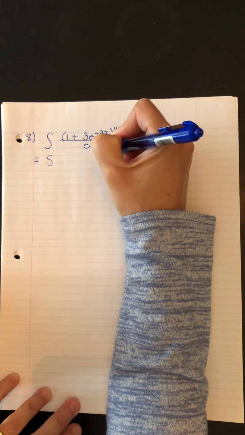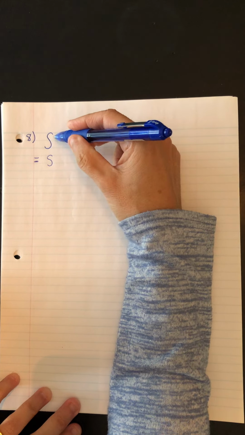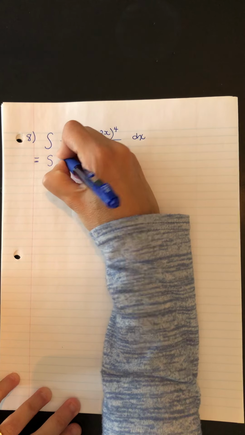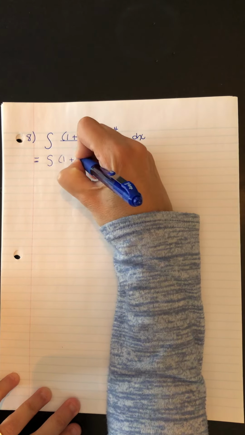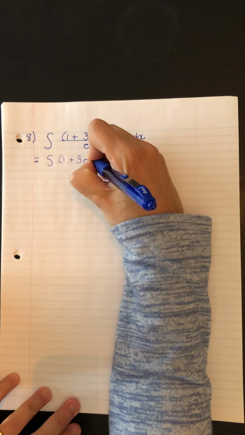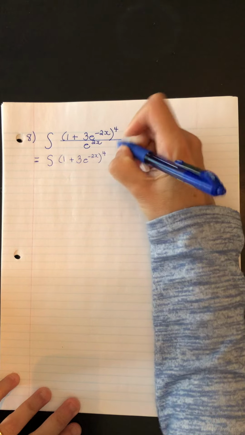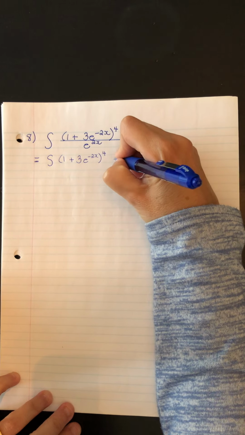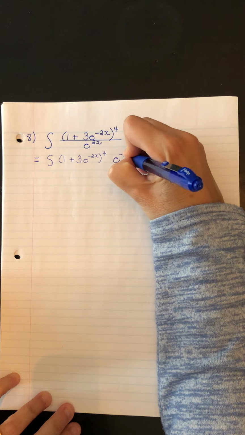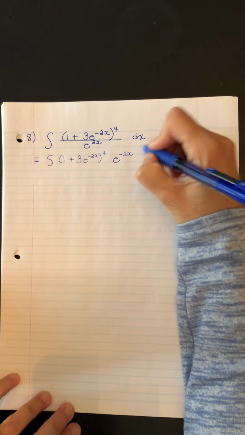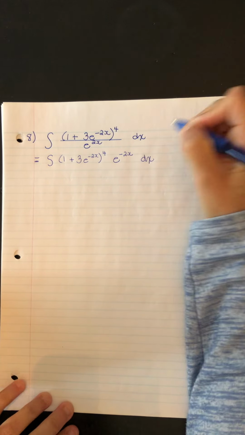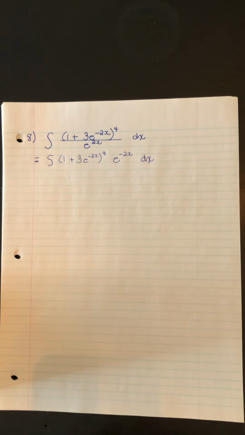So when I bring this up, of course I can put it either at the front or at the back of this binomial here. And again, if I bring this up, following the rules of exponents, it becomes e to the negative 2x. All right, and now we're sort of like, oh gosh, what do we do now?